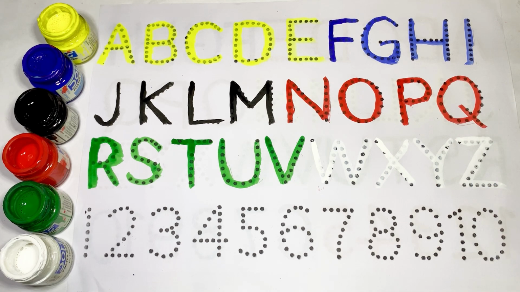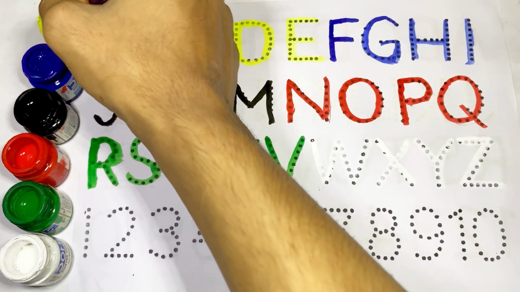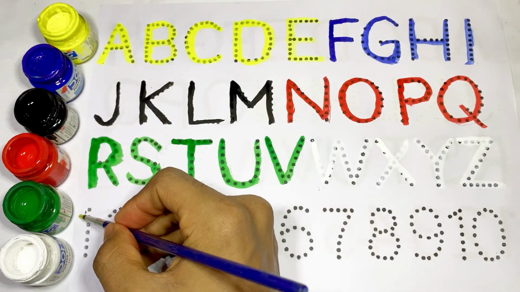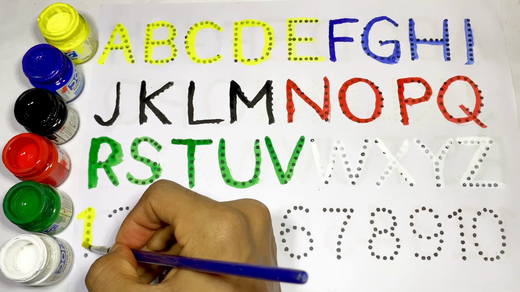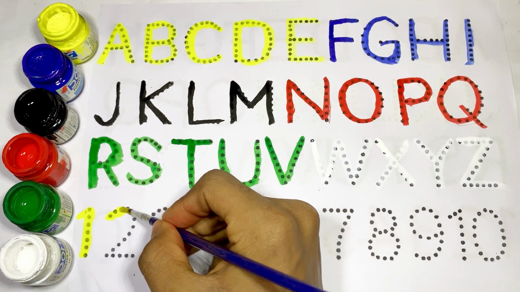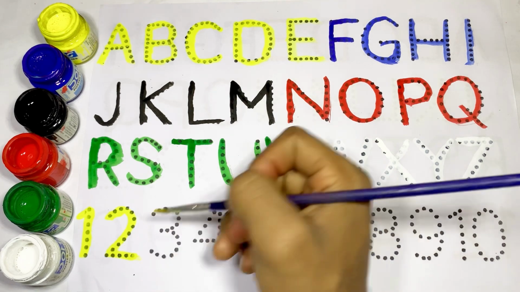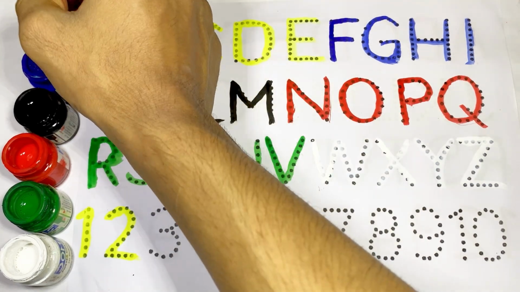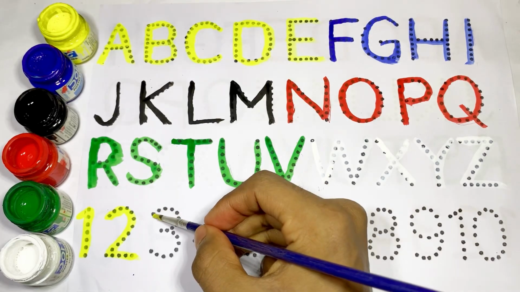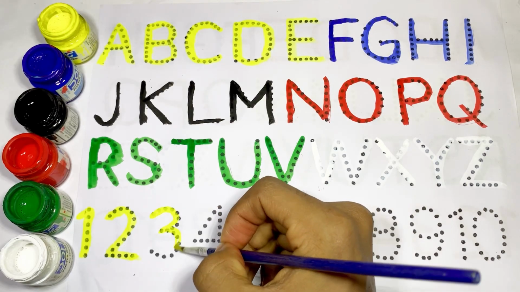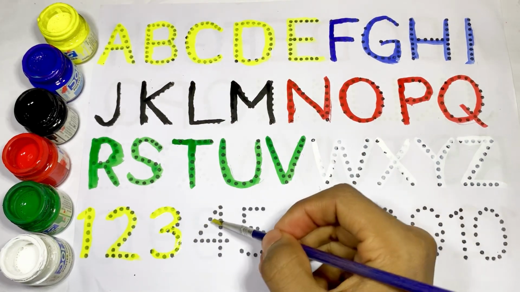Kids, now numbers, and first is the 1. The numbers of 1, and use yellow color. O-N-E, 1. 2, T-W-O, 2. Kids, again use yellow color and draw 3. T-H-R-E-E, 3.